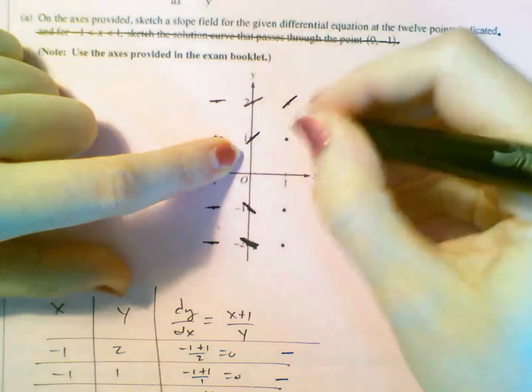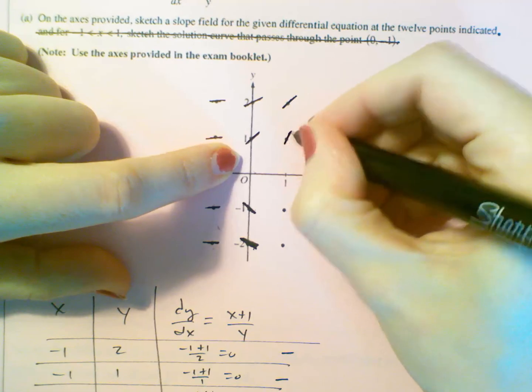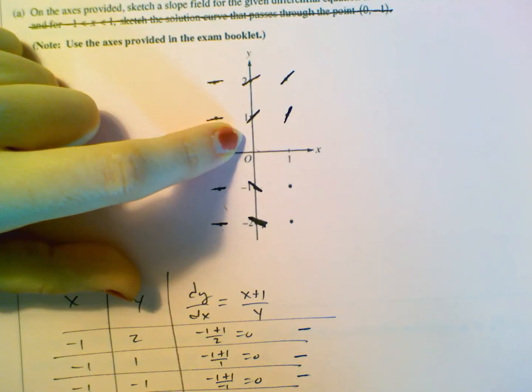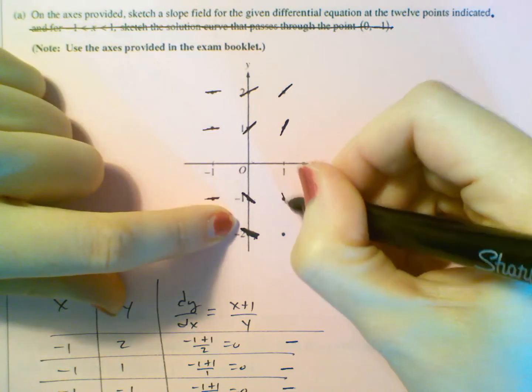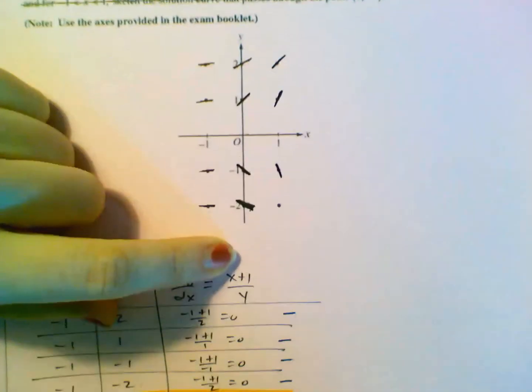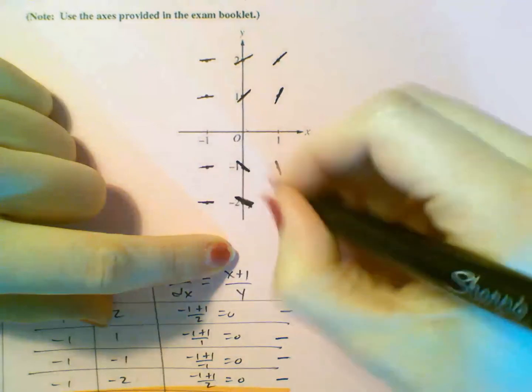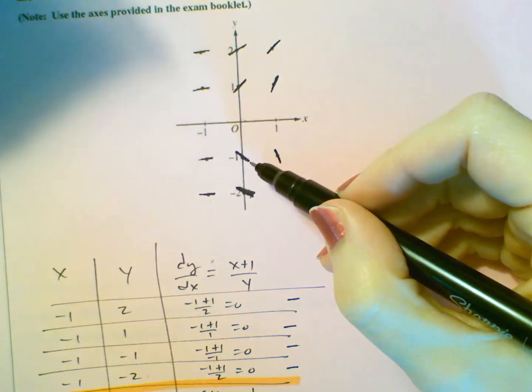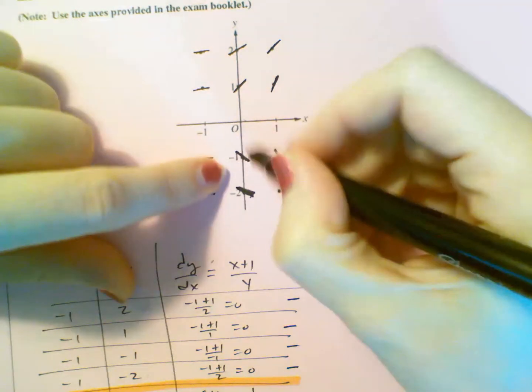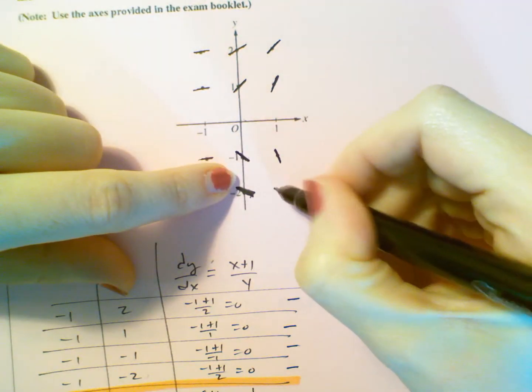All right, I need 2 to be steeper. And then I need -2 to be a pretty steep negative. And then -1. Was that already -1? Yeah, 0, -1 was already a -1, so I'll try to copy it there.